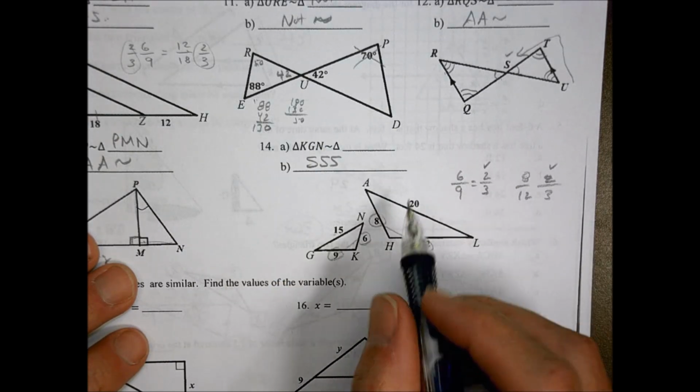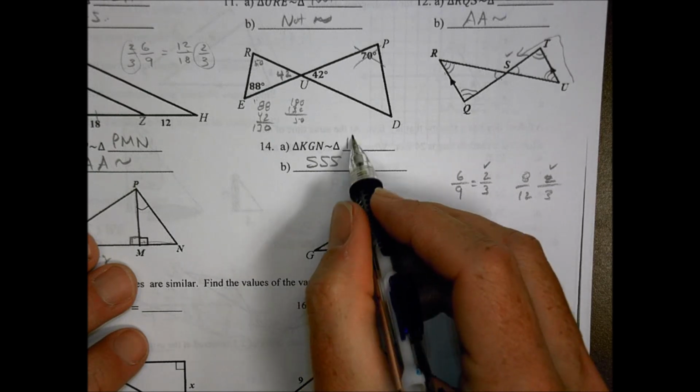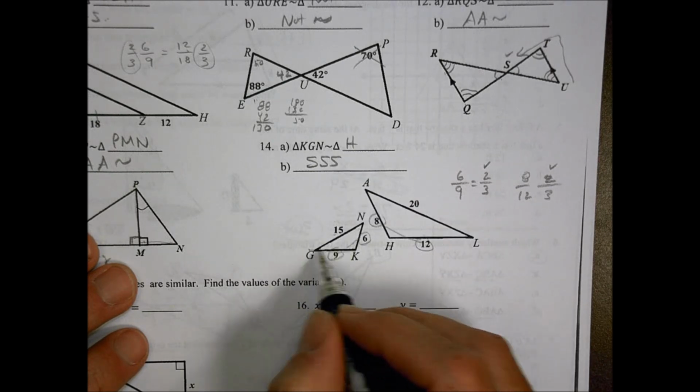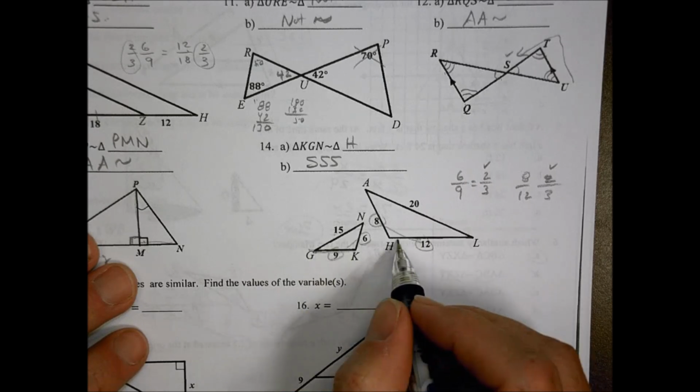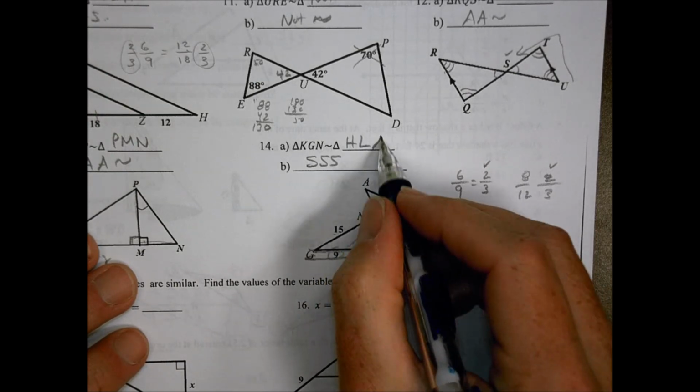And let's look at our order here. We went K, so the open one here, which is going to correspond to H, and then we went to G, so down the side that went like this, a little bit longer side, the medium sized side, so that's going to go to L, so this way to that way to L, and what's left is A.